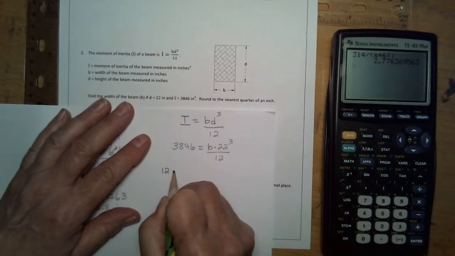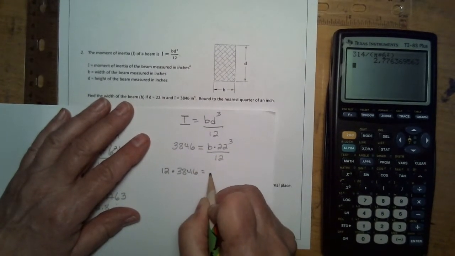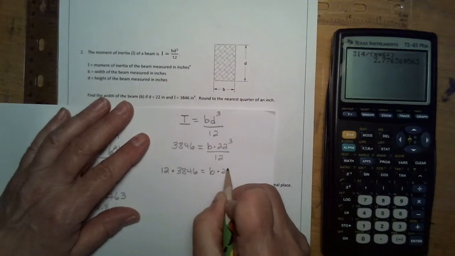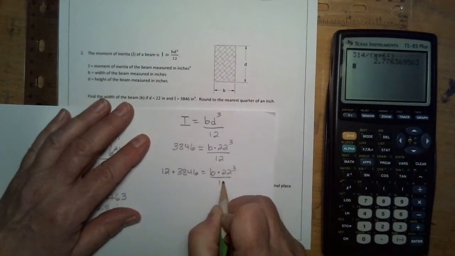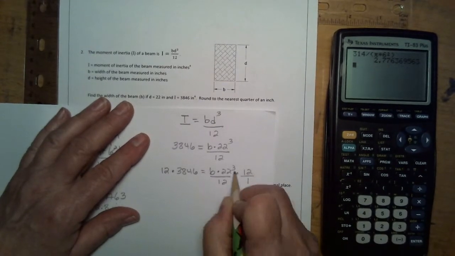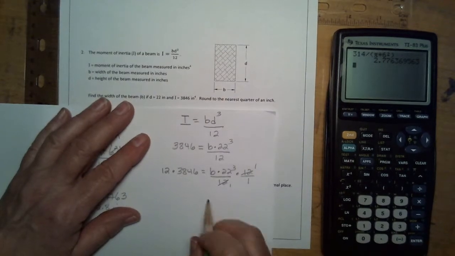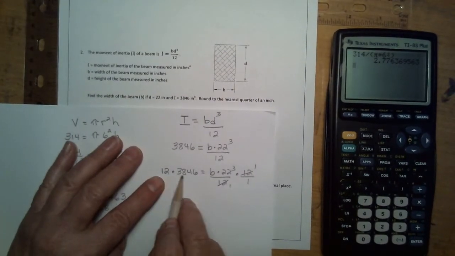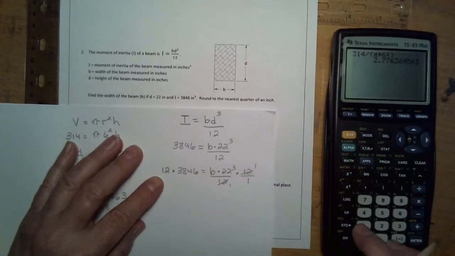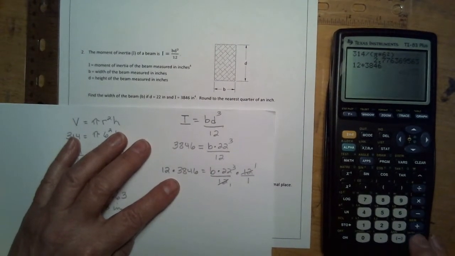So I have 12 times 3,846 is equal to b times 22 cubed over 12 times 12. And I'm going to make that look like a fraction because I have a fraction here. And you can see that these reduce down to 1. And while I'm at it, I might as well go ahead and put these together. It's no big deal. So I'm going to say 12 times 3846.